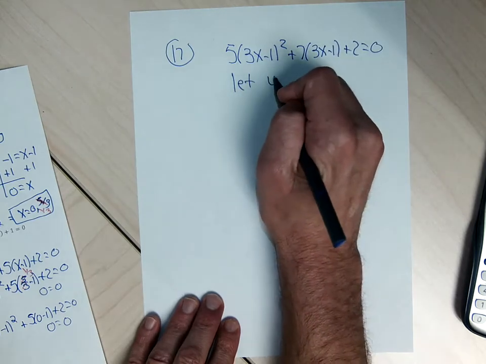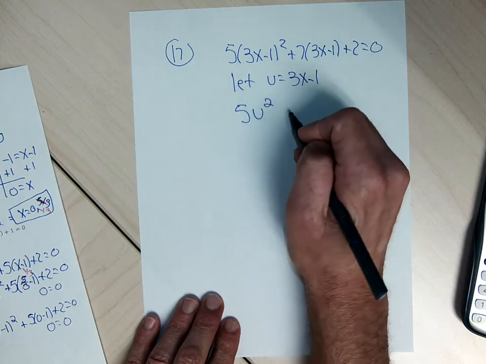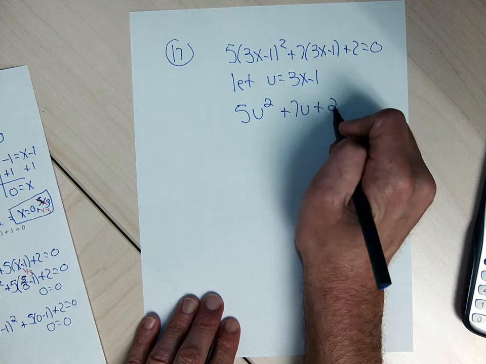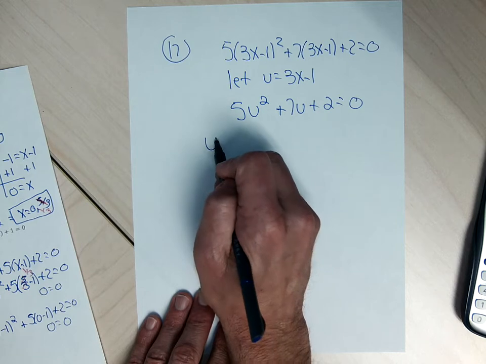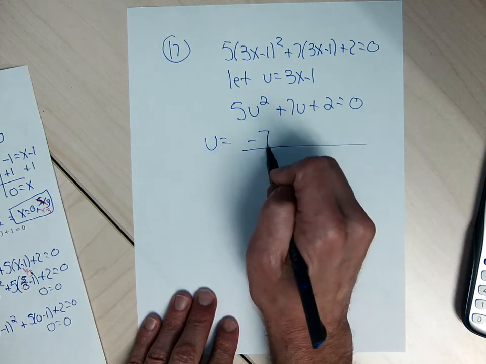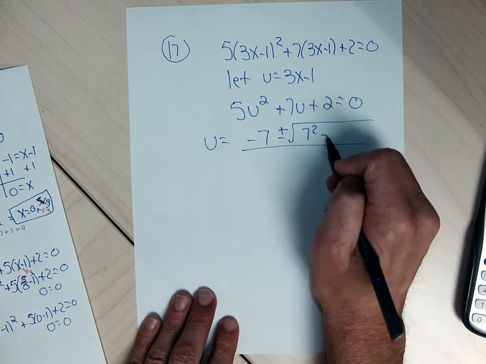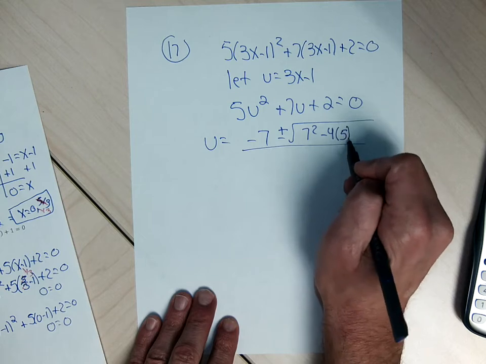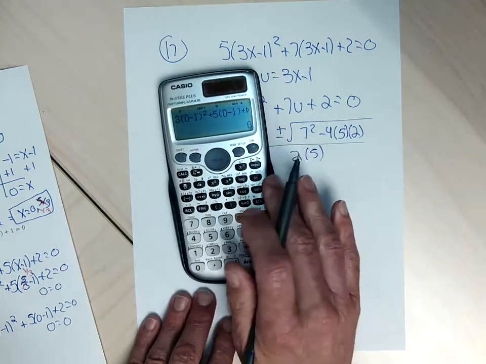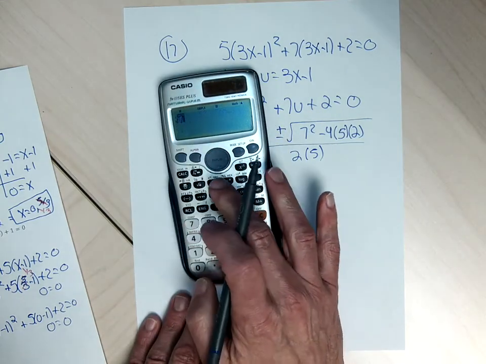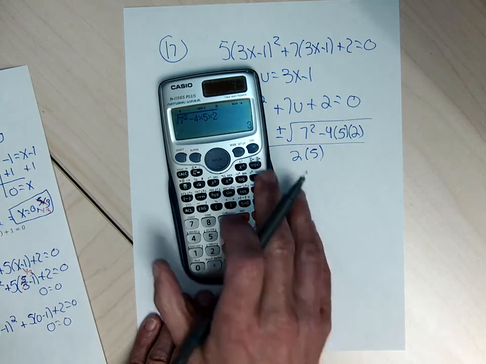First, let u be the common parentheses and make this 5u squared plus 7u plus 2 equals 0. Now use the quadratic formula and go u equals negative b, which is negative 7, plus or minus the square root of b squared, which is 7 squared, minus 4ac, which is 4 times 5 times 2, over 2a, which is 2 times 5. Under the radical, I have the square root of 7 squared minus 4 times 5 times 2. The radical simplifies to be 3.